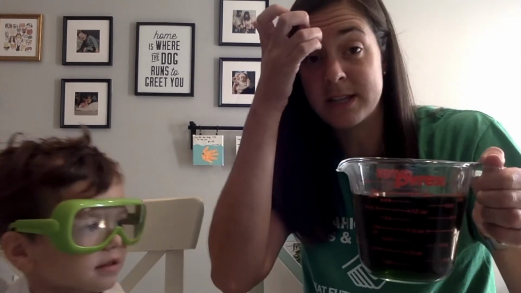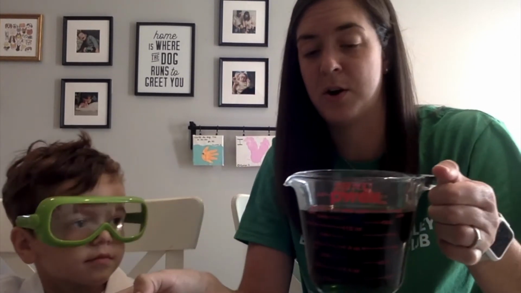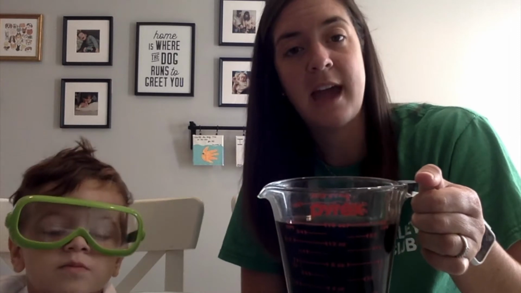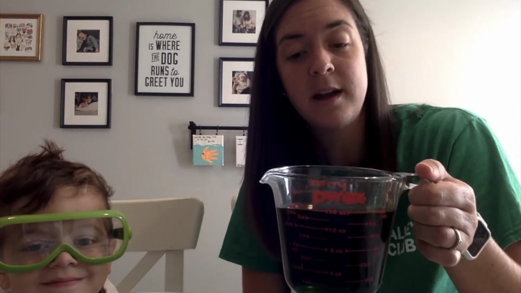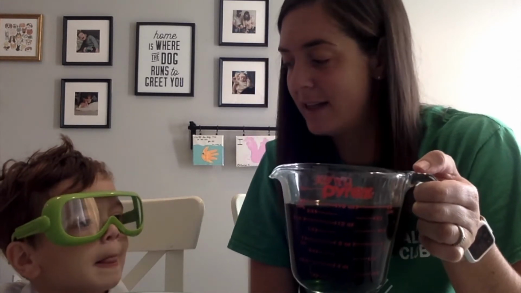Okay, so let's get started mixing up our oobleck. The first thing that we're going to do is add some water to a bowl. Now we're going to start with about a cup of water in our bowl. And again, we already added our food coloring to our water, and we chose green because what holiday is coming up, Connor? Halloween.